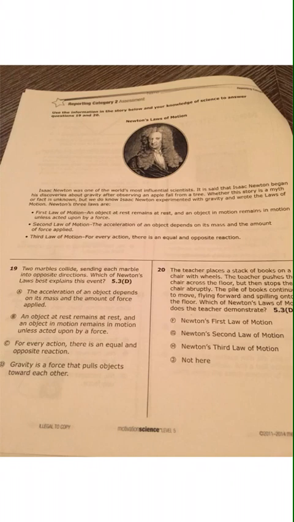F, Newton's first law of motion. G, Newton's second law of motion. And H, Newton's third law of motion. J, not here.